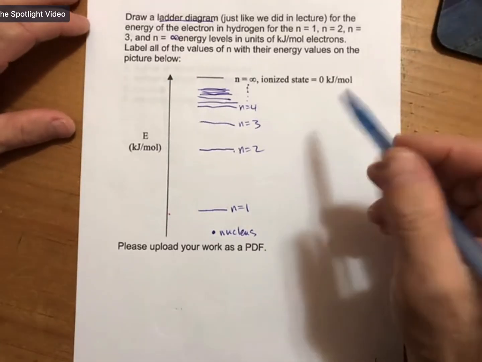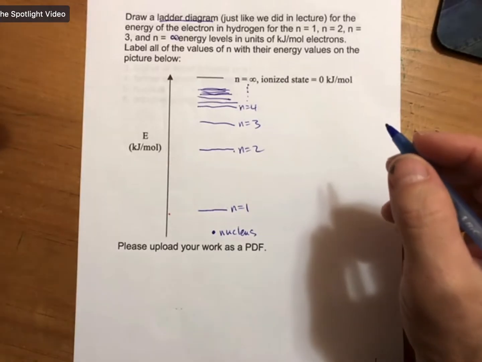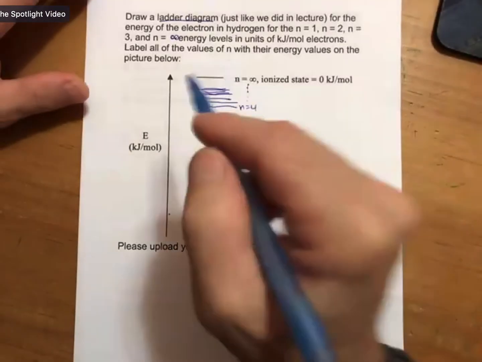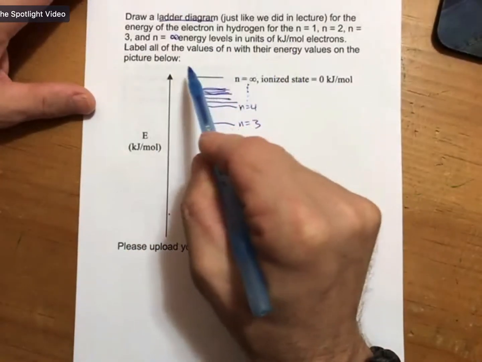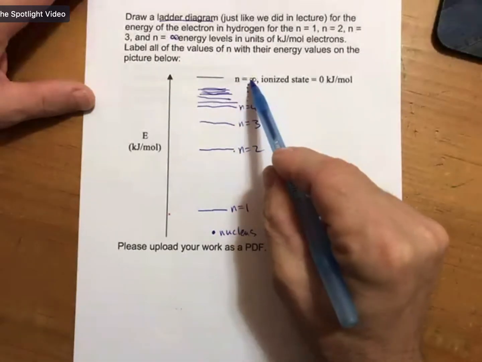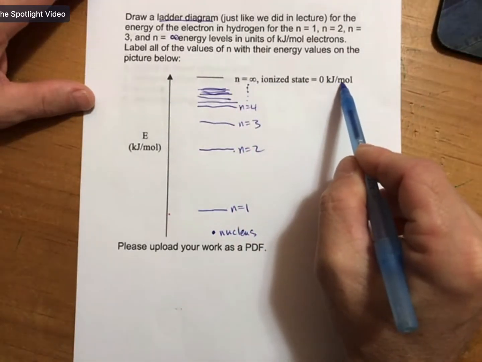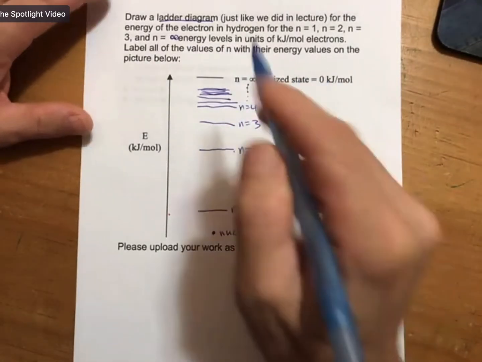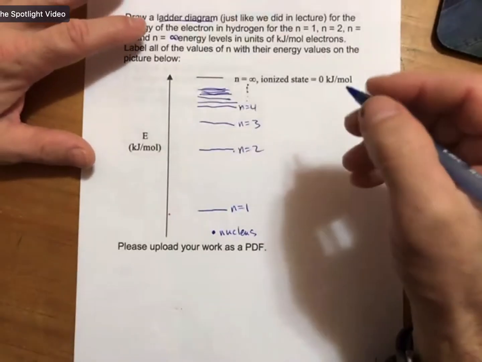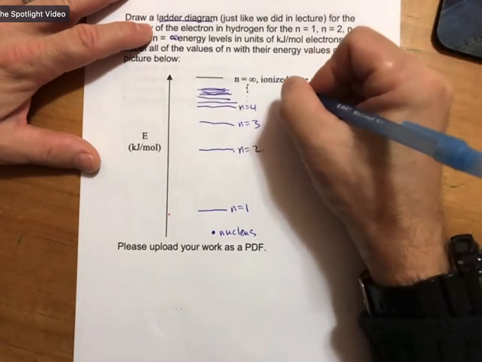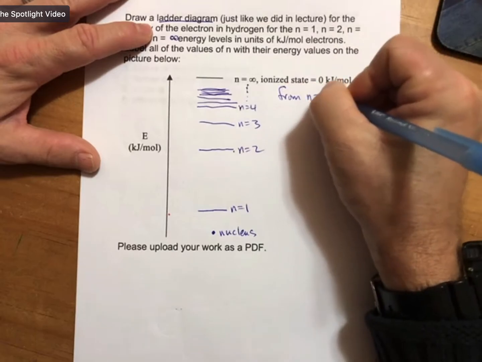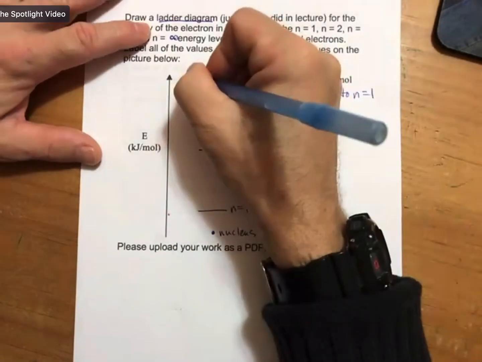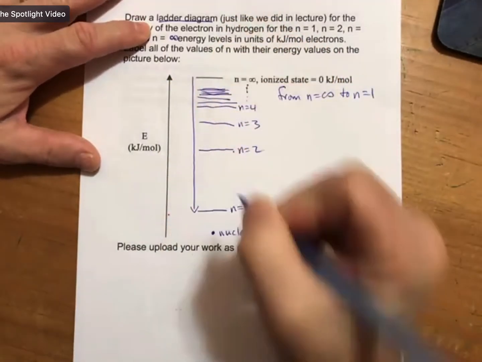Okay, but now how do we actually calculate these? Well, n equals infinity equals 0 kilojoules per mole. And then what I'm going to do is calculate from n equals infinity to n equals 1, and I'm going to calculate, therefore, this energy.